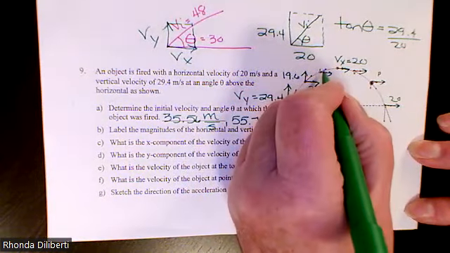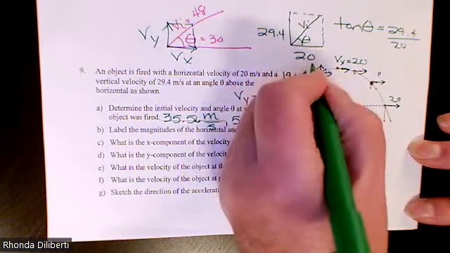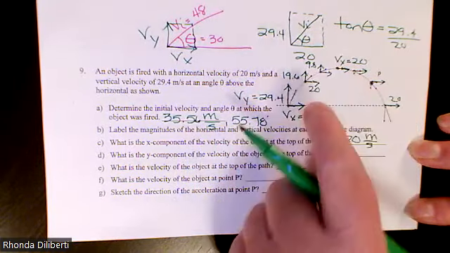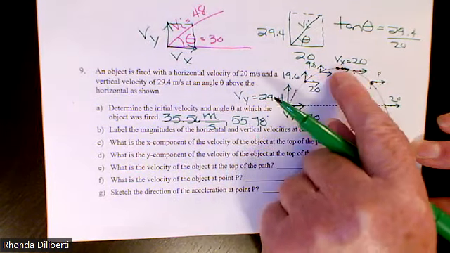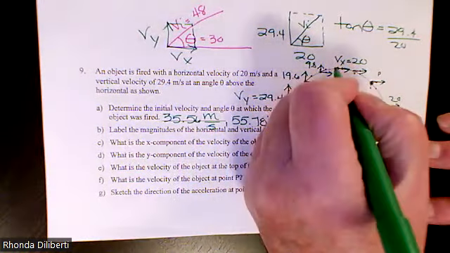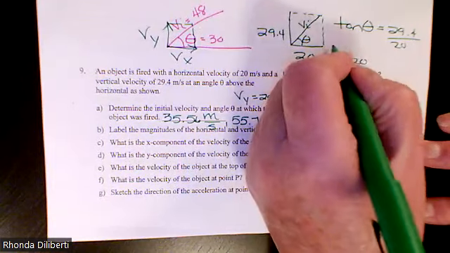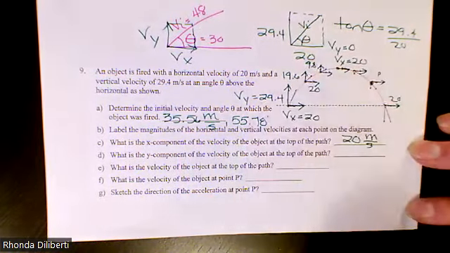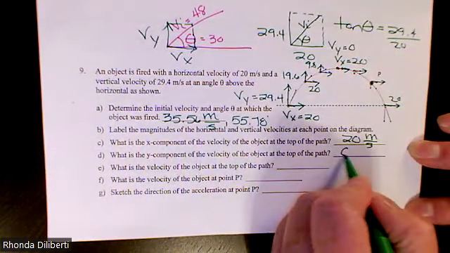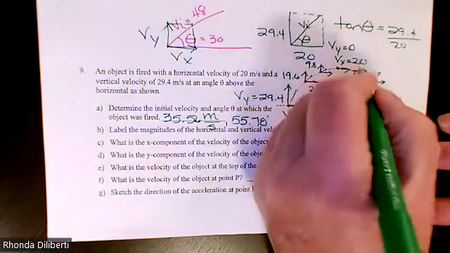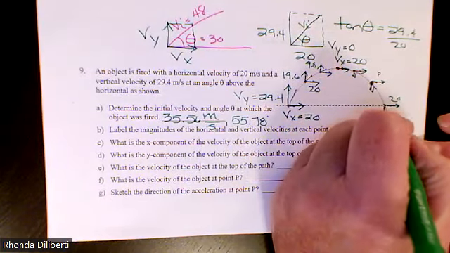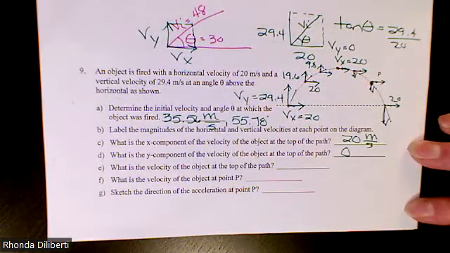Then another second, I subtract 9.8, that gives me 9.8. Then another second. So it took 1, 2, 3 seconds to get to the top. And now 9.8 minus 9.8 is 0. So the y component of the velocity at the top of the path is 0. And then on the way down, it's positive 9.8, 19.6, and back to 29.4 again.